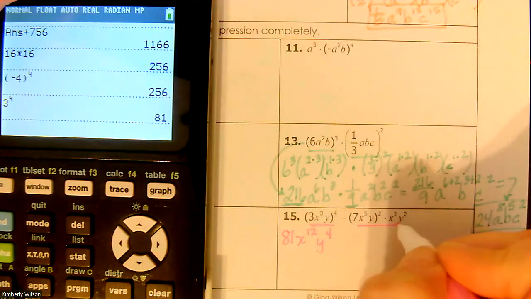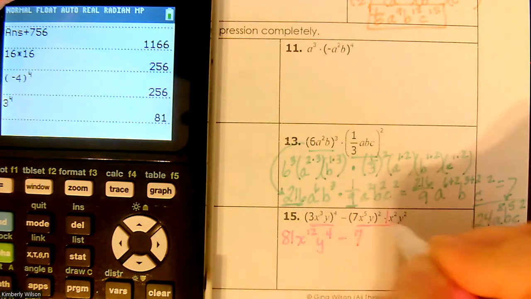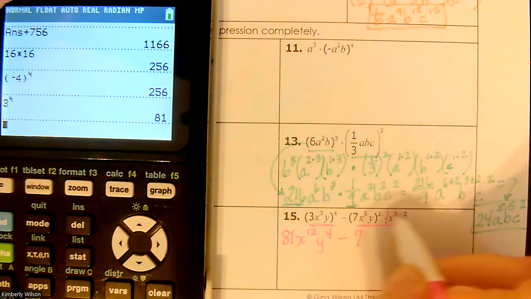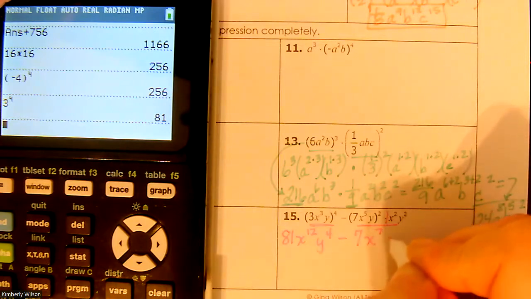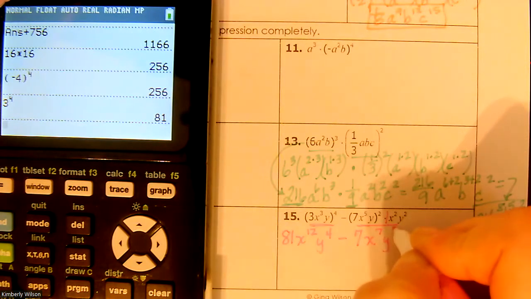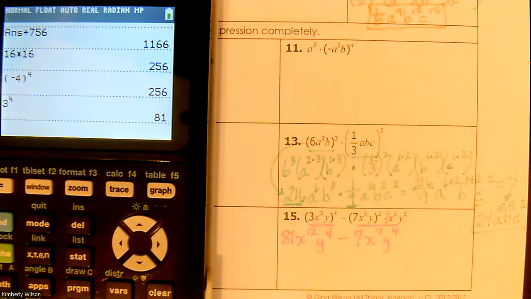Now I've got to multiply this. So that's going to be minus, this is a 1, so this is 7. I'm adding these two exponents now. So this is going to be x to the 7th, y to the 4th.